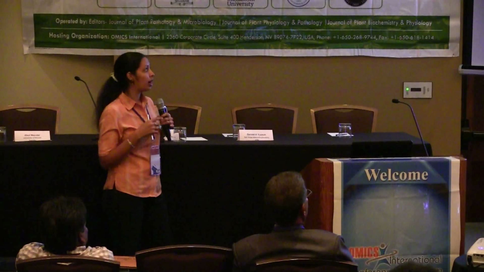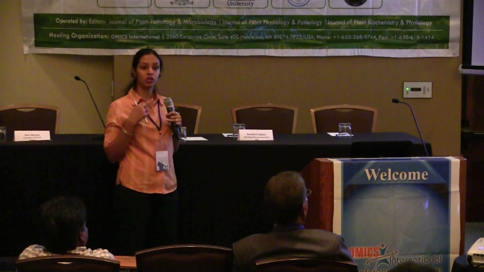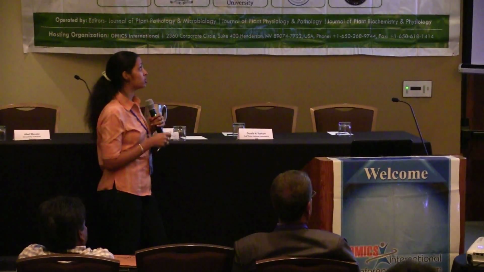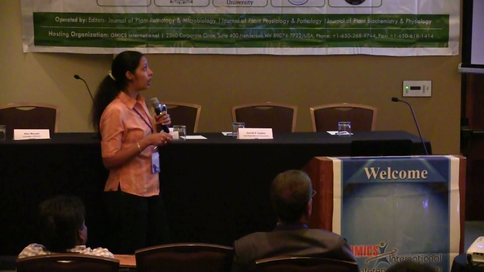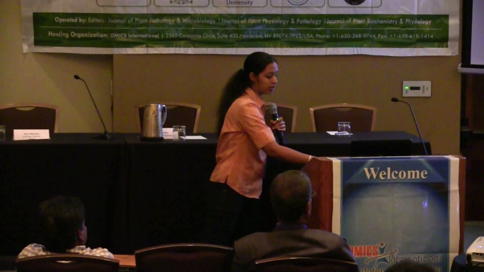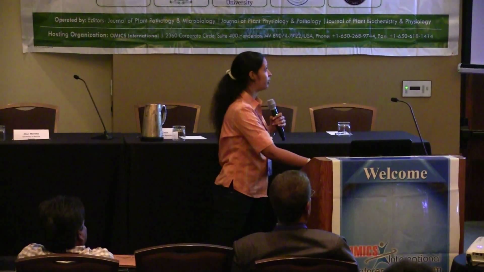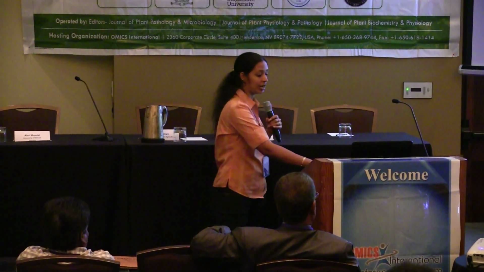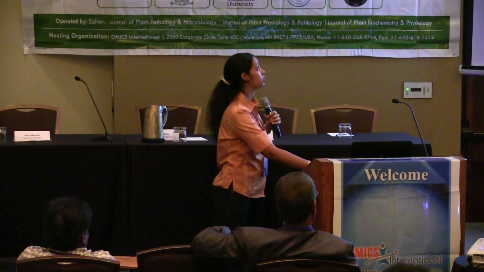this plant, Talinum triangulare, which is a Portulacaceae member, was selected based on the availability of the plant, the soil and climatic conditions under which it is able to grow, as well as the ethnobotanical information for the treatment of various diseases. This is just the morphological features of the plant Talinum triangulare, and this is the scientific classification. Some of the synonyms for Talinum triangulare are Talinum fruticosum and Portulaca fruticosa.